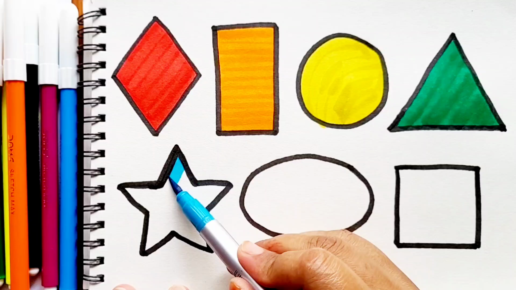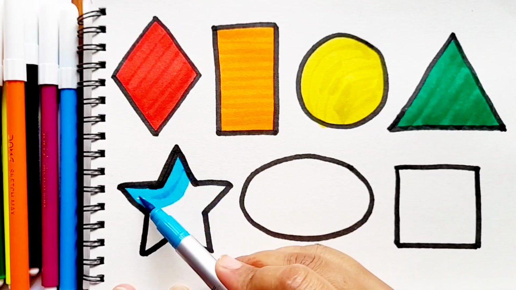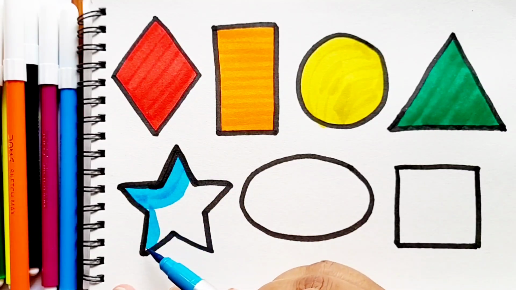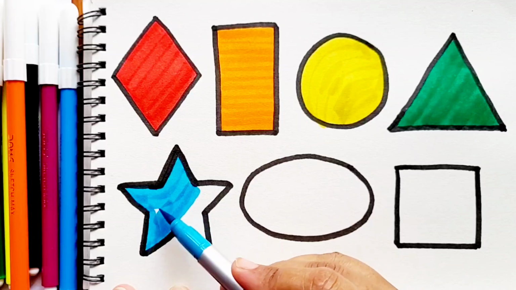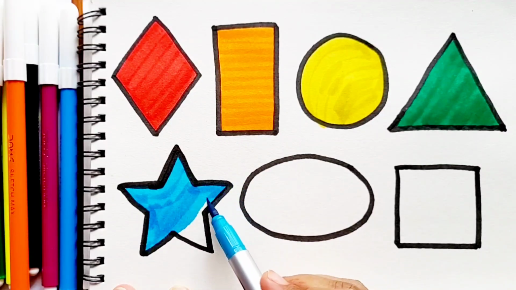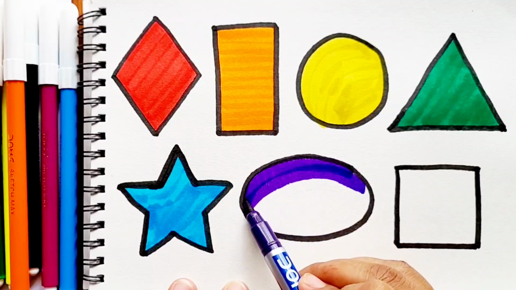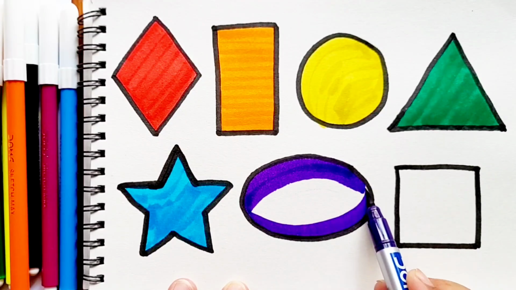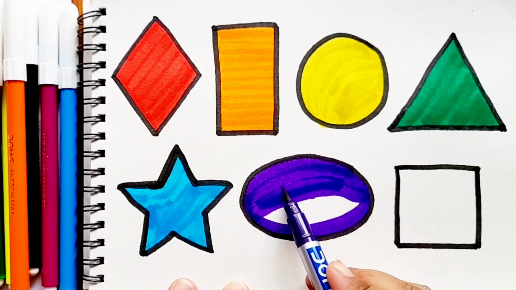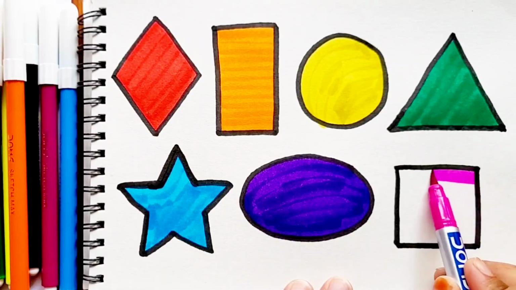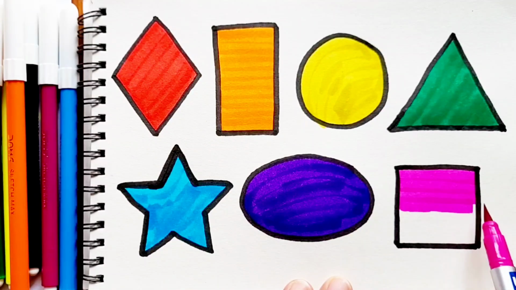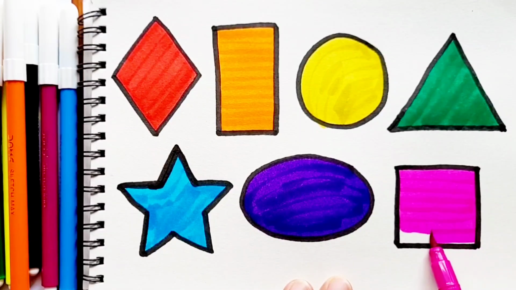Triangle. This is star shape. I'm going to color it with blue color. Star shape. This is oval with purple color. Oval shape. I'm coloring it with purple color. This is square shape. Square is in pink color.